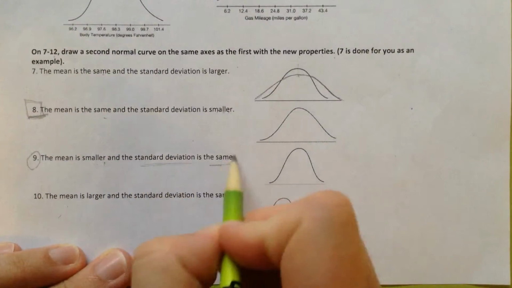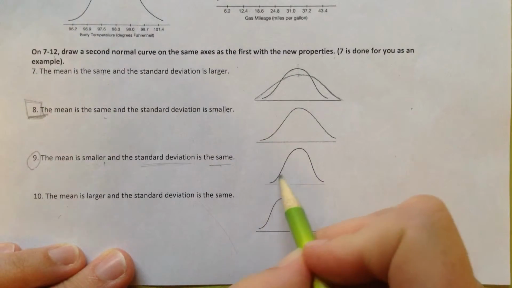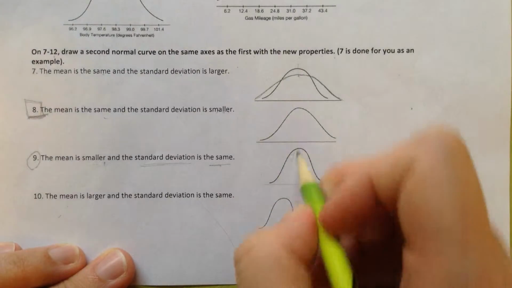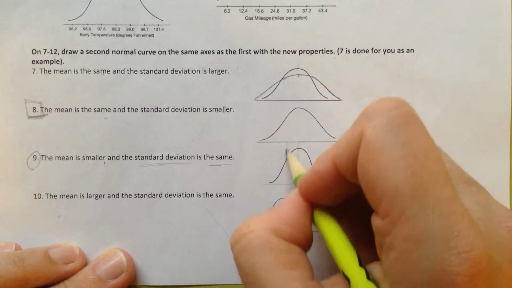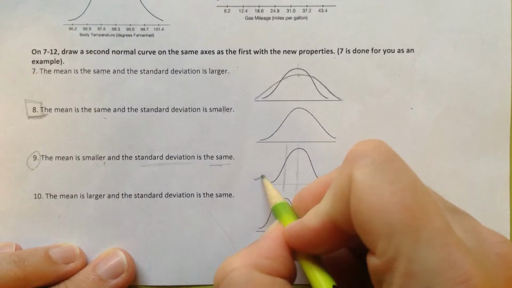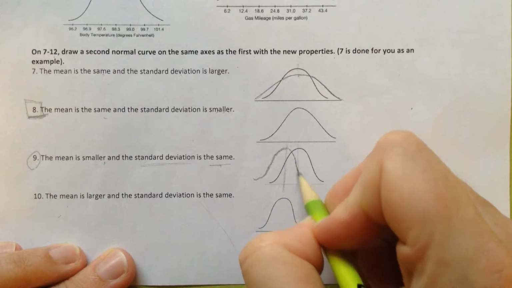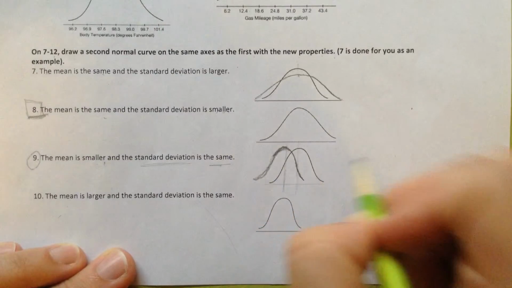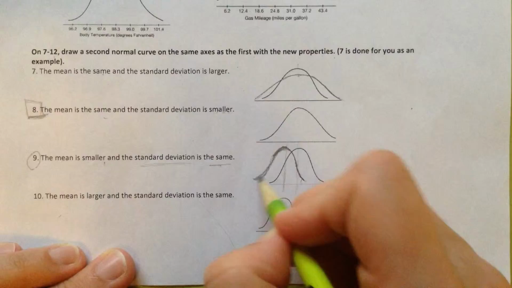So if the standard deviation is the same, we're having the same amount of spread out. So my curve should be spread out the same. It should be the same kind of shape. But the mean being smaller just means this line in the middle moves down, right? The mean itself gets smaller. So I need to draw a shape that's very similar, but that mean, that middle part, happens earlier. So that's my new curve.